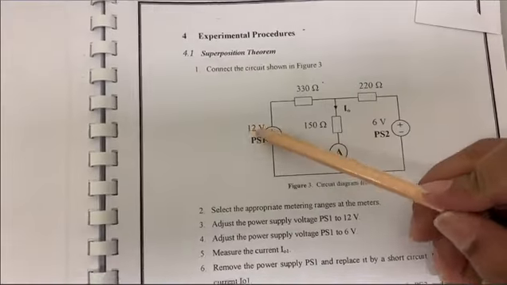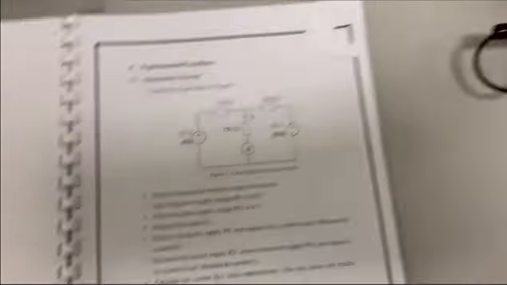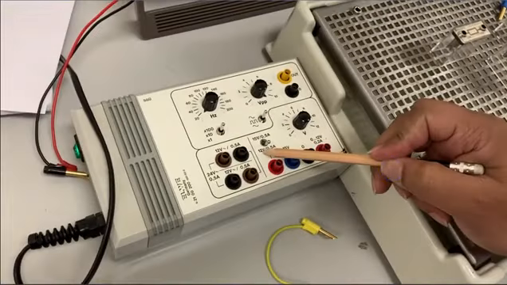Now here you have two power supplies, 12 volt and 6 volt. So 12 volt is PS1 and 6 volt is PS2. Here you can see a fixed 12 volt. I can use this part to provide 12 volt to the circuit.